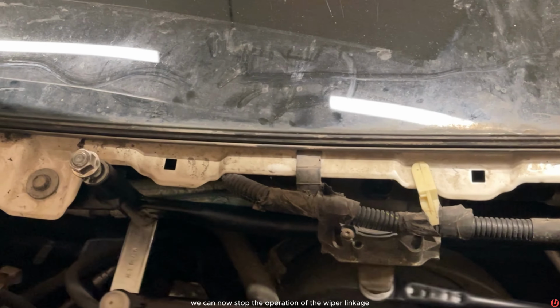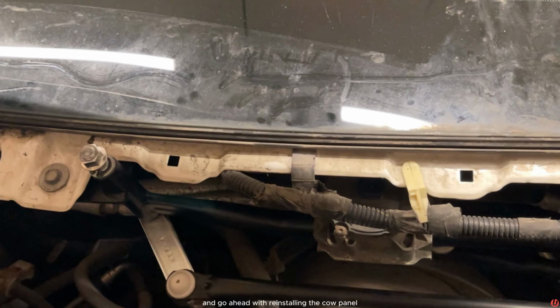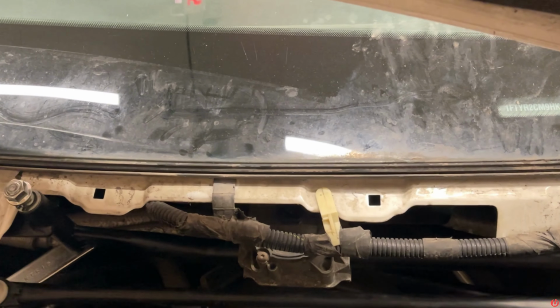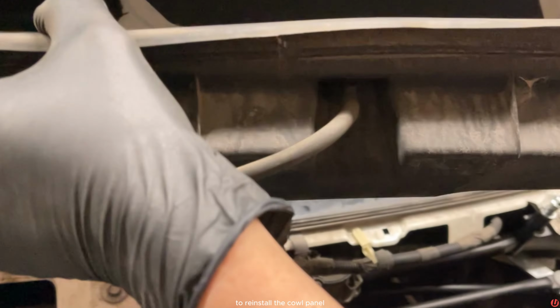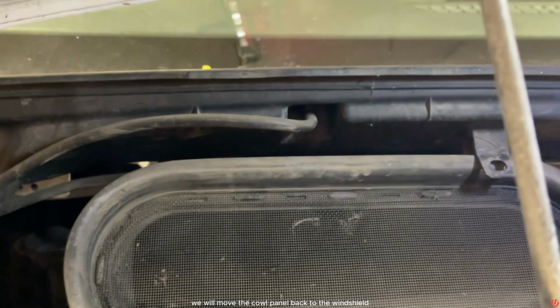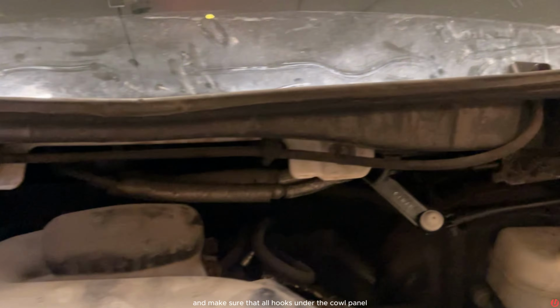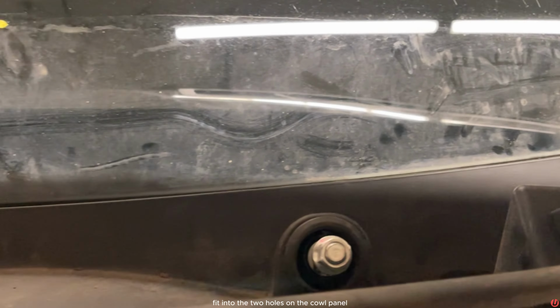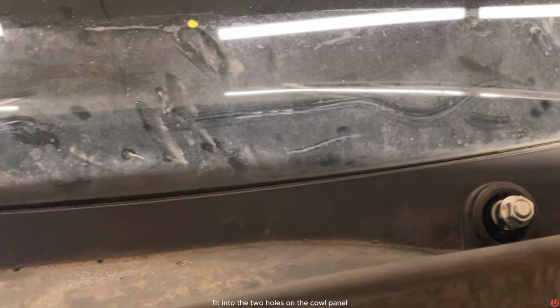We can now stop the operation of the wiper linkage and go ahead with reinstalling the cowl panel and the 2 wiper arms. To reinstall the cowl panel, we will move the cowl panel back to the windshield and make sure that all hooks under the cowl panel go under the windshield and the 2 wiper linkage shafts fit into the 2 holes on the cowl panel.